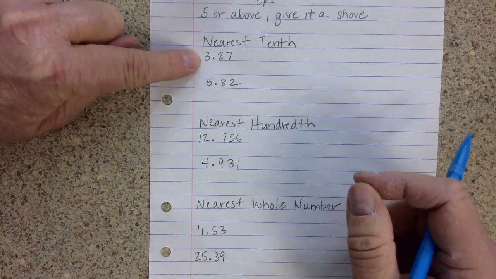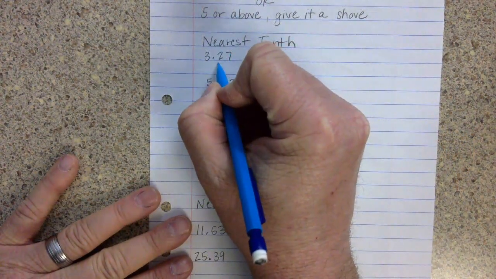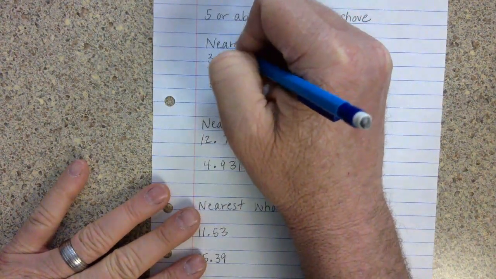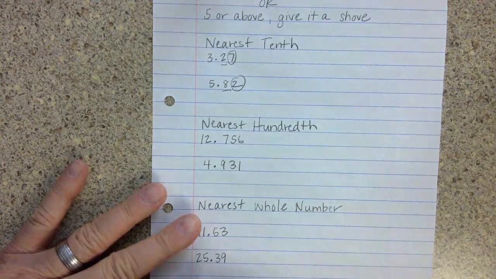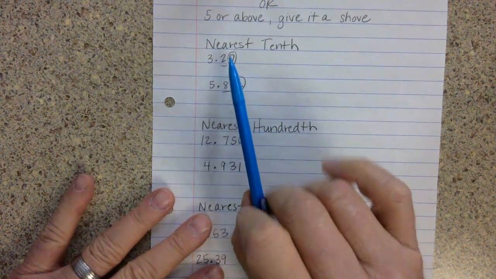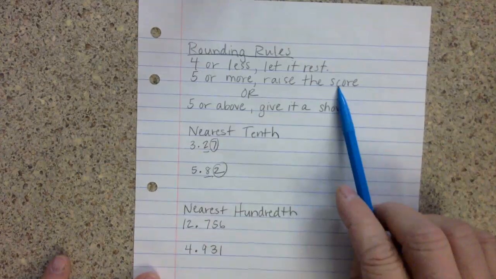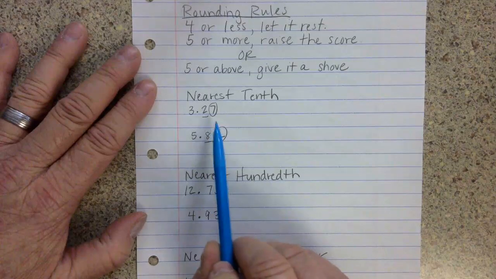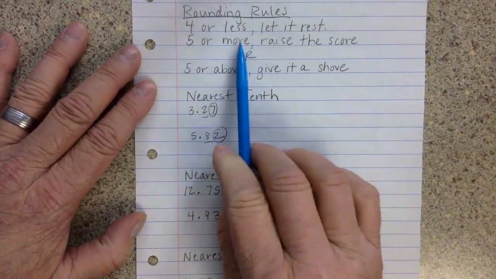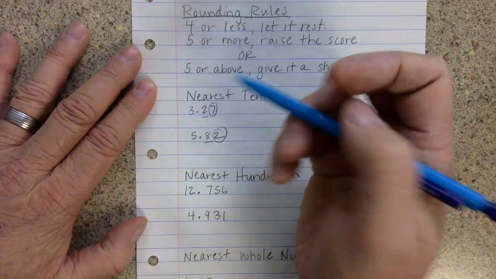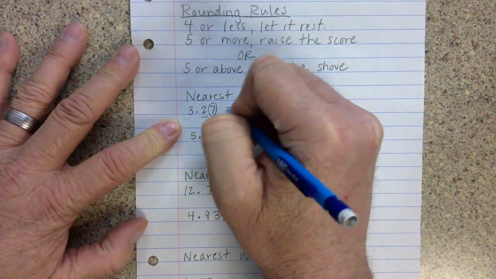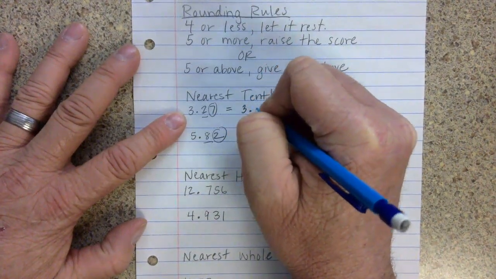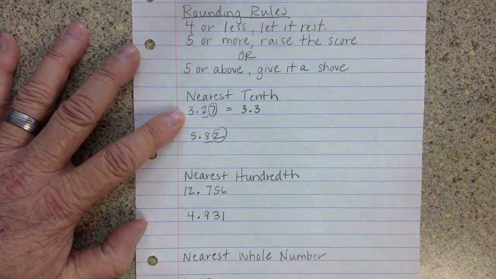So for these two, we're going to round to the nearest tenth. So this is our tenth digit. So we learned to underline that. And then I'm going to circle the digit next to it to the right, because that is the digit that's going to tell us to let it rest or raise it by 1. So with those rules in mind, the 7, 5 or more, the 7 is telling that to increase by 1. So rounded to the nearest tenth, 3 and 27 hundredths becomes 3 and 3/10.